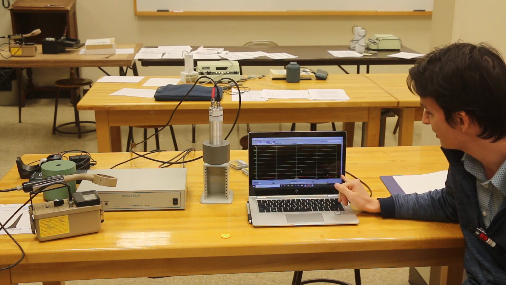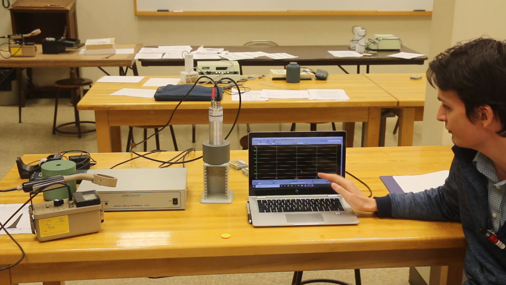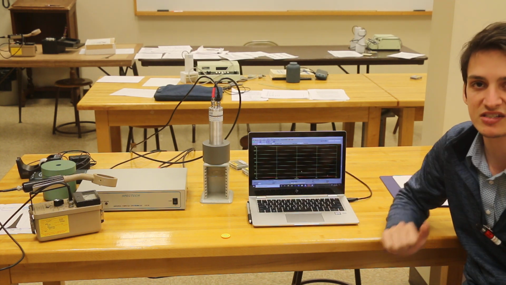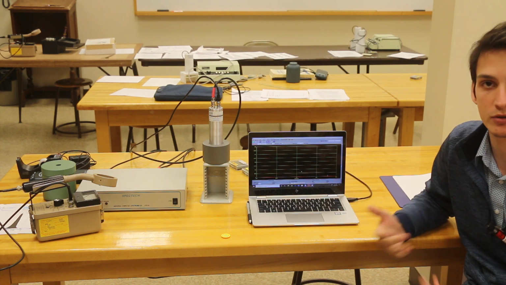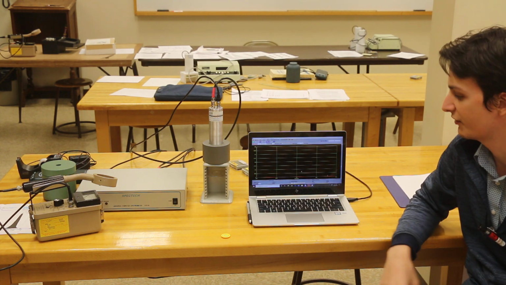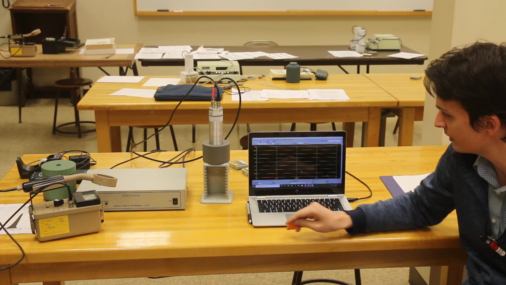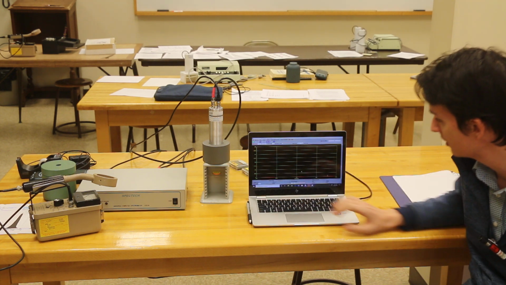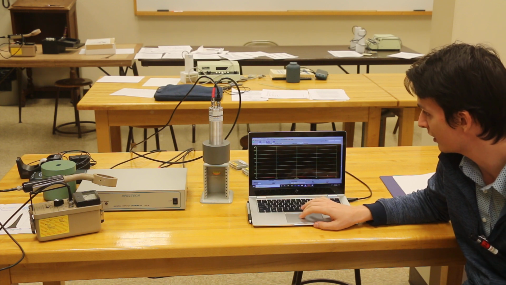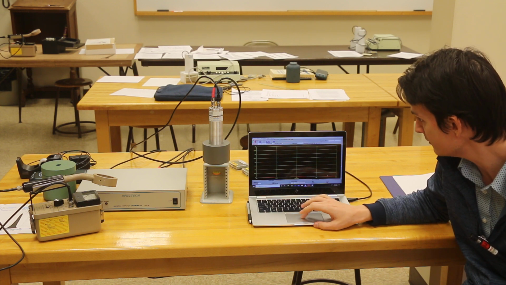So on our computer we have it set up that every channel detects 1 second. So with 256 channels we should be seeing 256 seconds worth of count time. And so we are going to start that right now and make sure that we see a horizontal line. So we'll go ahead and put in our Co-60 and start our data.